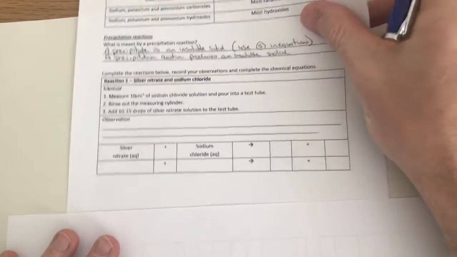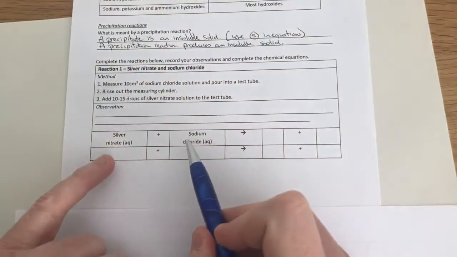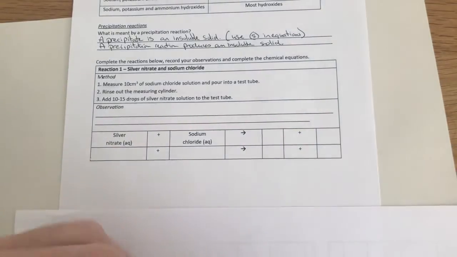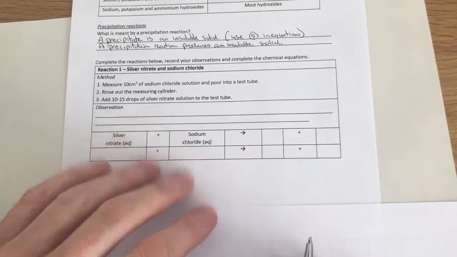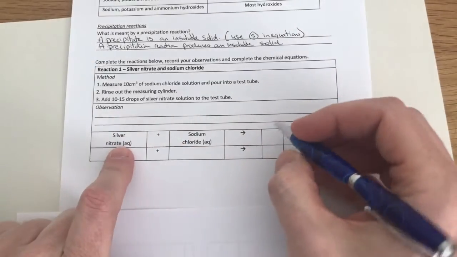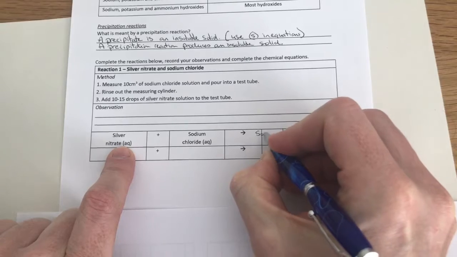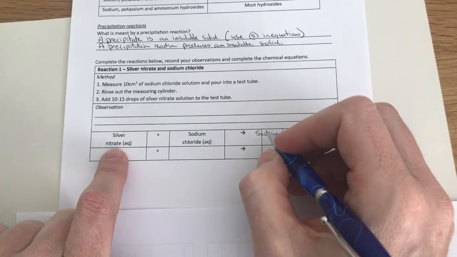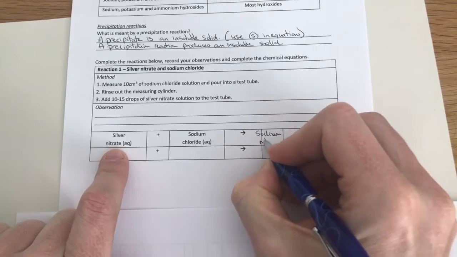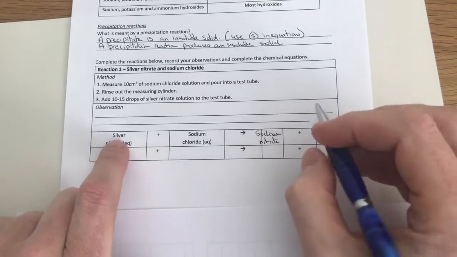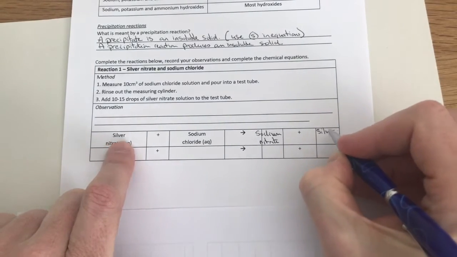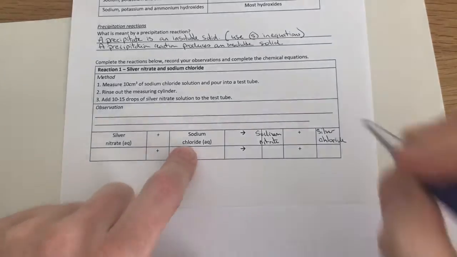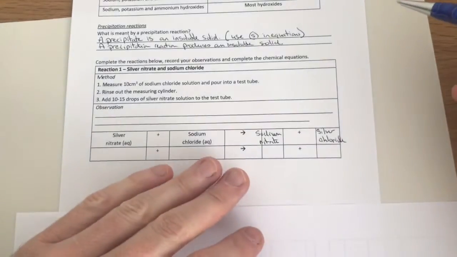When they react together, in these precipitation reactions, what happens is the second name of each of the compounds swaps over. In this first space here, I haven't left enough space, so I'm going to write outside this little box. We would have sodium, and then we'd form sodium nitrate, and that would leave us with the silver, and the silver swaps the bottom bit, so we'd end up with silver chloride. So there are my two products of this precipitation reaction.